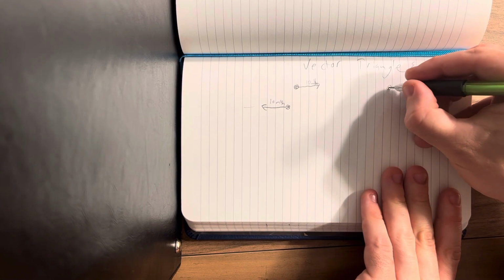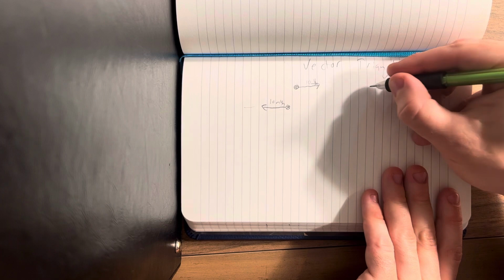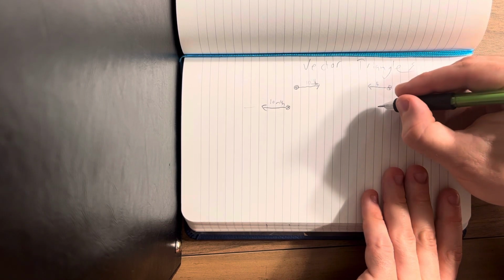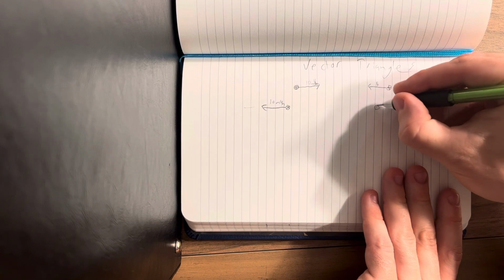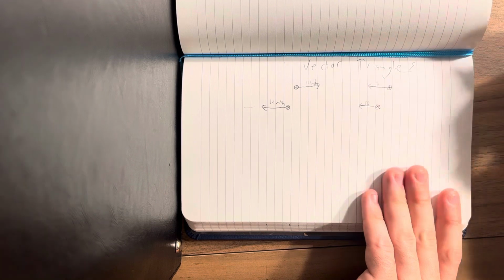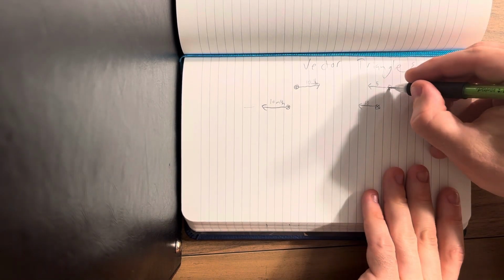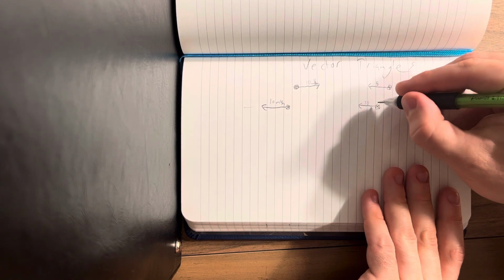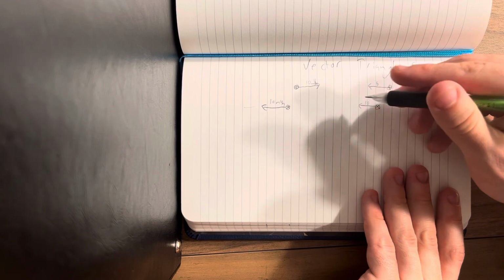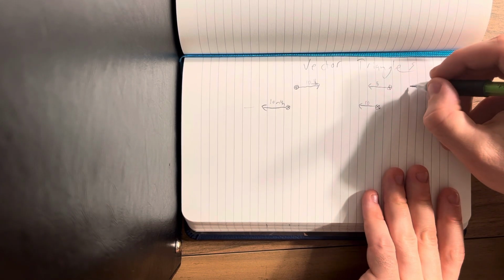If we're here and we're moving this way at 5 miles an hour, and then it's here moving that way at 10, then from the point of view of us, we're stationary. It's moving this way at 5 miles an hour. From the point of view of them, they're stationary. We're moving that way 5 miles an hour.